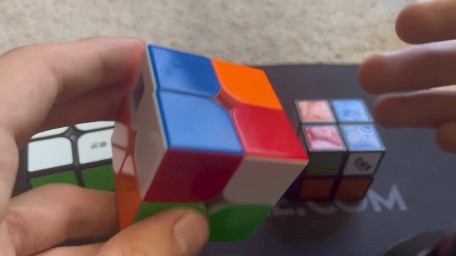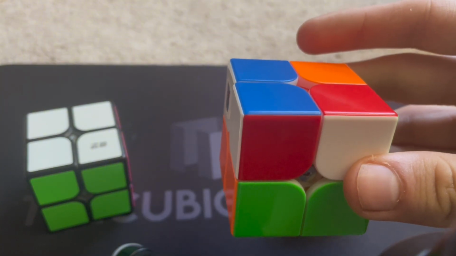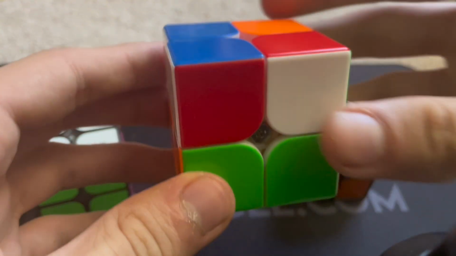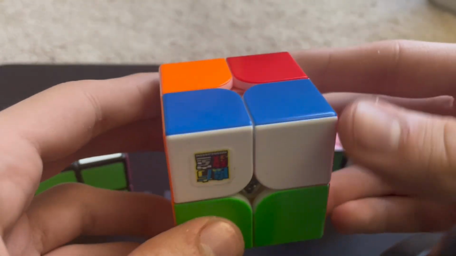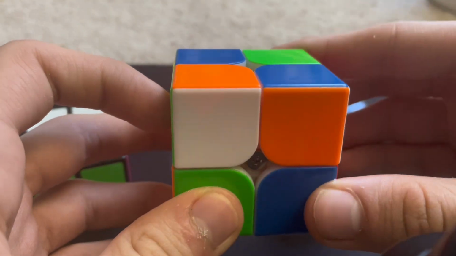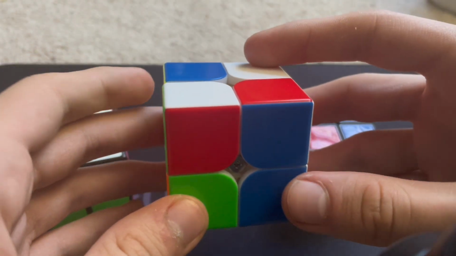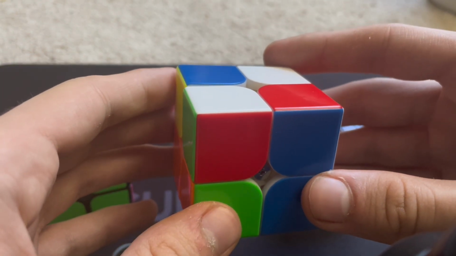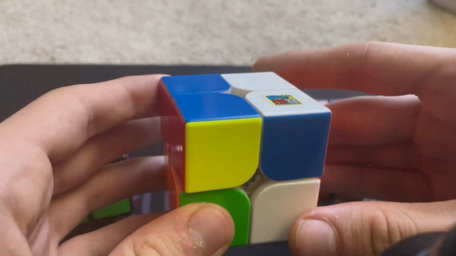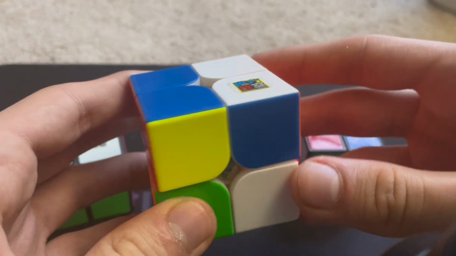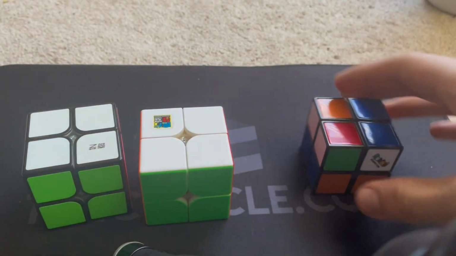It's pretty easy. Anyway, for this one, I think it's also a pretty easy algorithm. Yeah, so you do a U prime, and then you do R, U, R prime, F, R, F prime, and then you do R, U prime, R prime, U2, R. It's pretty simple.